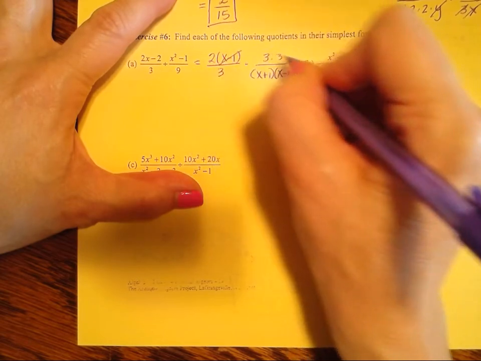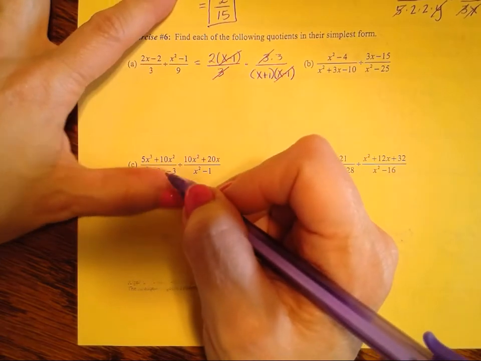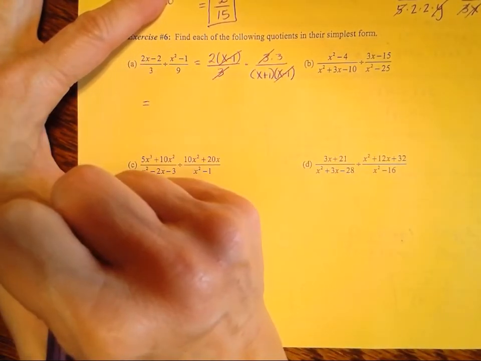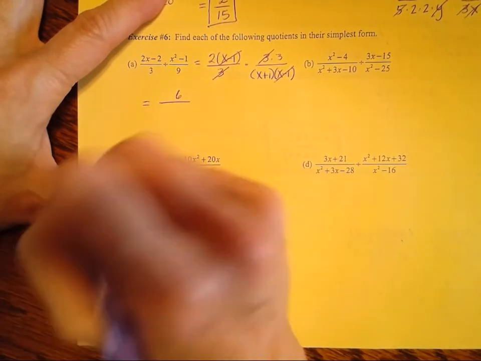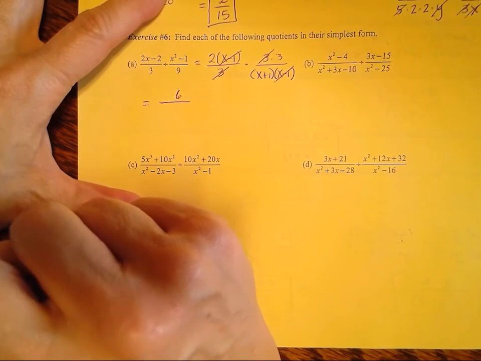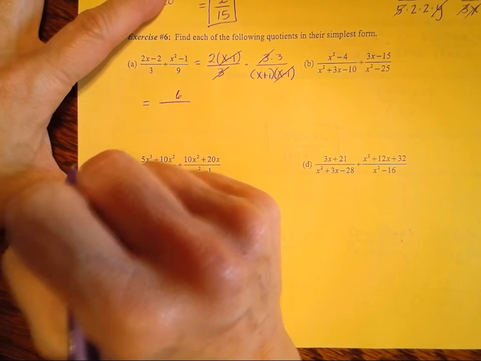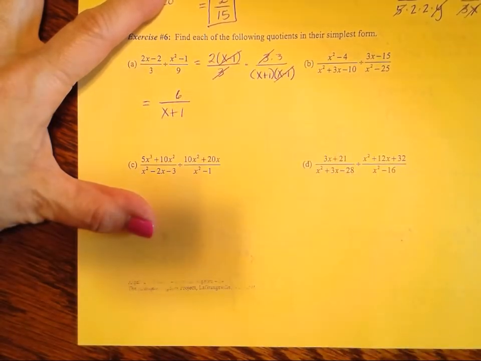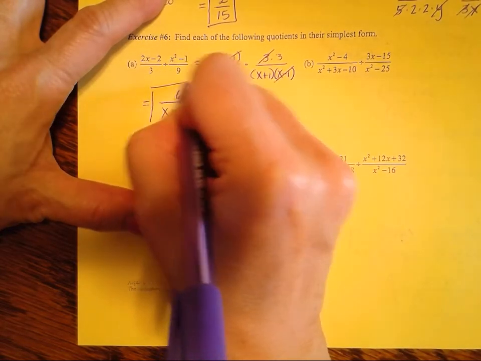We can cancel x minus 1 with x minus 1. We can cancel 3 with 3. And we are left with 2 times 3 in the numerator, which is 6, and x plus 1 in the denominator. Alright, so that's our final answer for A.